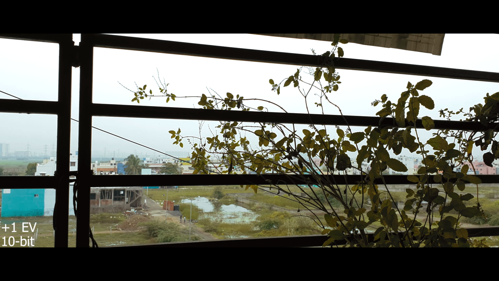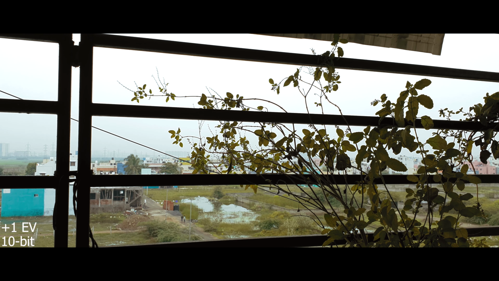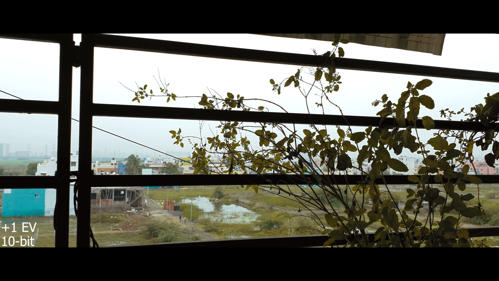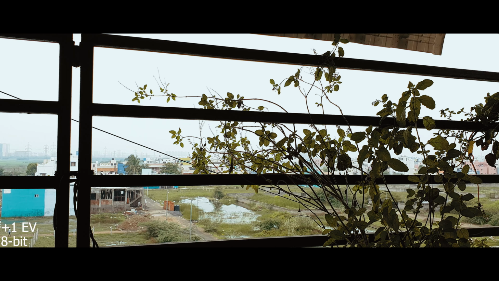Now going to the +1 overexposed image, the 10-bit file was just perfect. The overexposure made it so that the little bit of shadow noise was completely eliminated and the highlights were retained perfectly, so that you don't notice that this file was actually overexposed. But I can't say the same about the 8-bit file.